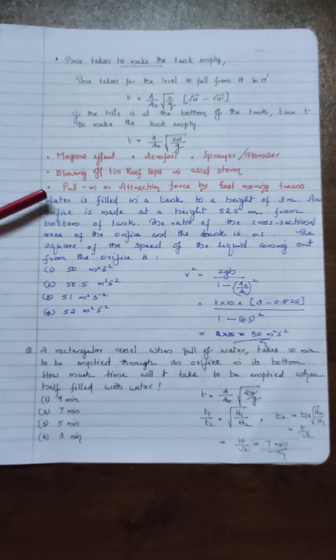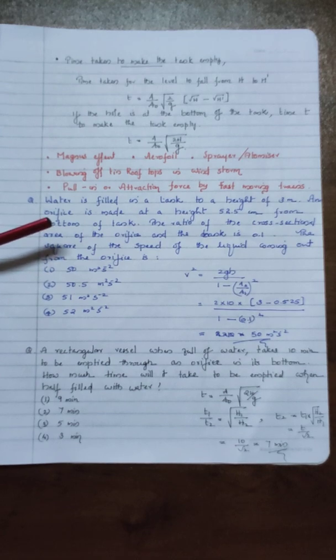And there are a lot of applications based on Bernoulli's theorem: the Magnus effect, aerofoil, sprayer or atomizer, the blowing off of rooftops in windstorm, pull-in or attraction force by fast-moving trains. And keep in mind, the pressure head plus the velocity head plus the potential head is a constant. That means whenever there is a decrease in pressure, there should be an increase in velocity. Whenever there is a decrease in velocity, there should be an increase in pressure. Keep in mind.